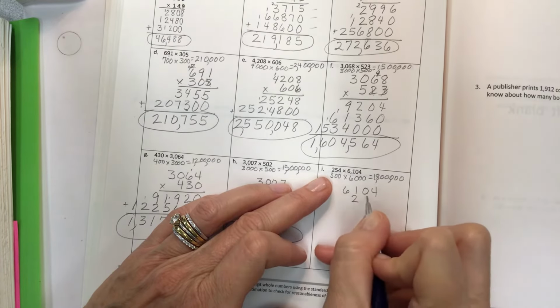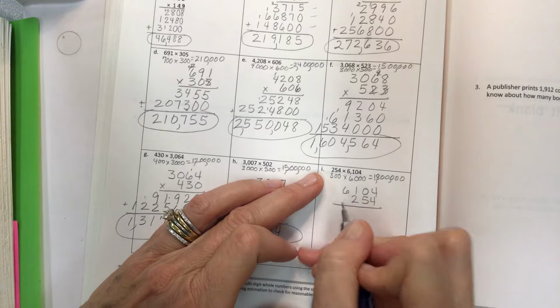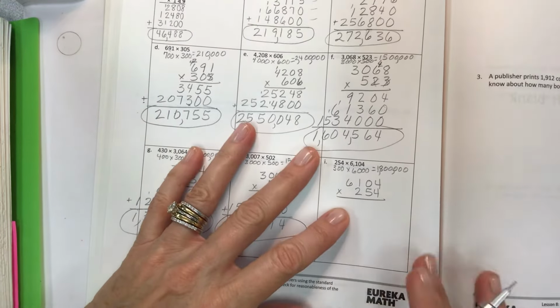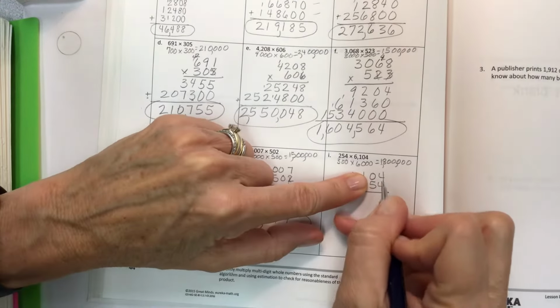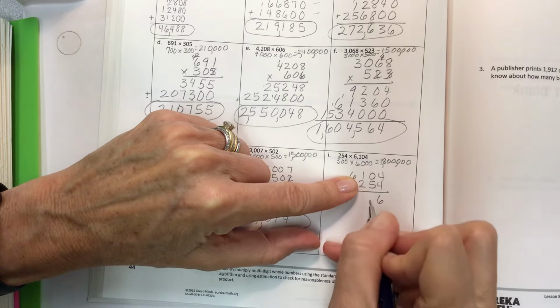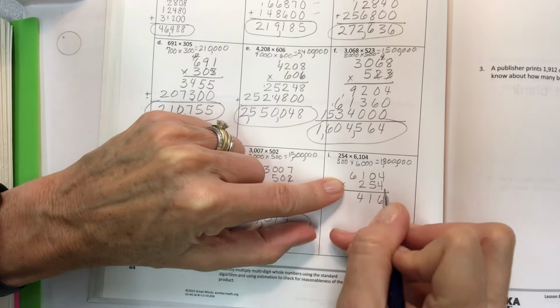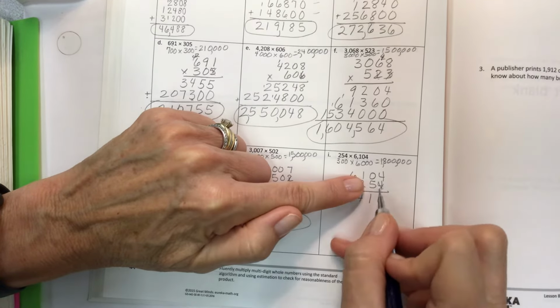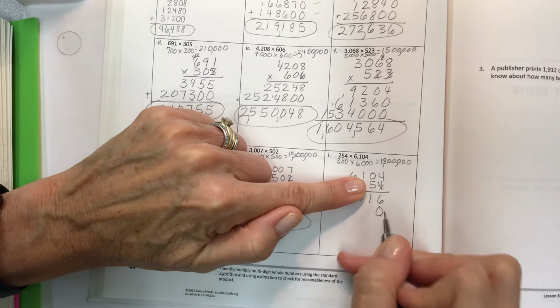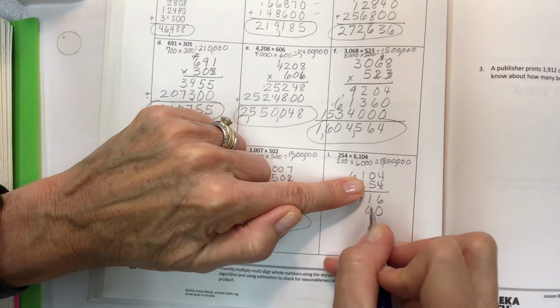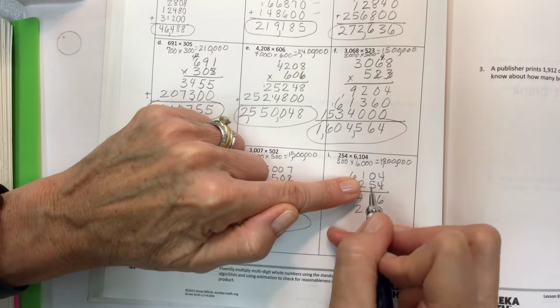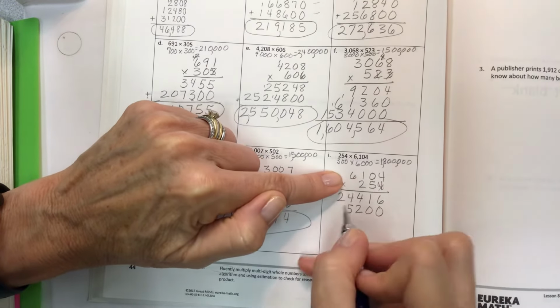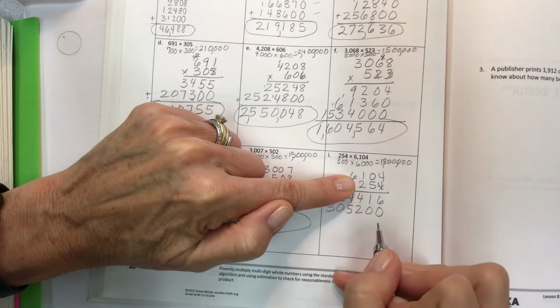6104 times 254. Now we're going to have lots of digits here, so be careful. 4 times 4 is 16. Up, down. 4 times 1, 4. 4 times 6, 24. Second partial product, done with the 4s, move over to the tens place, and it's 5 times 4 for 20.